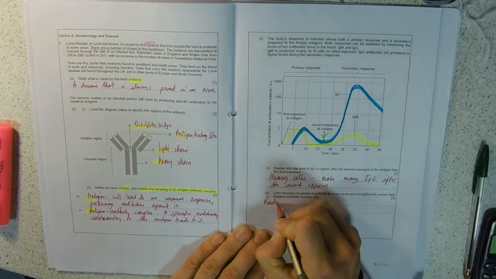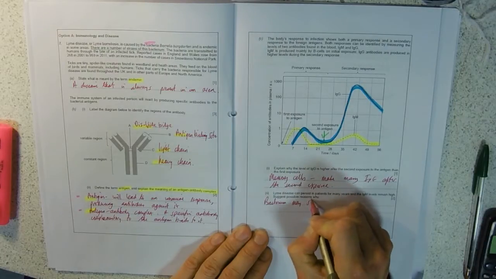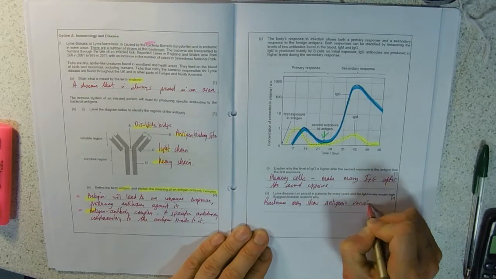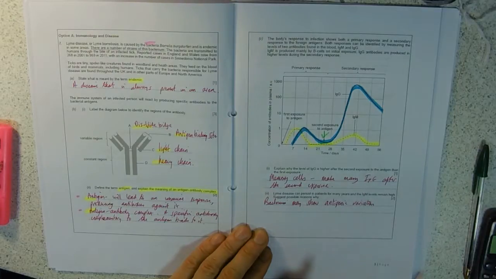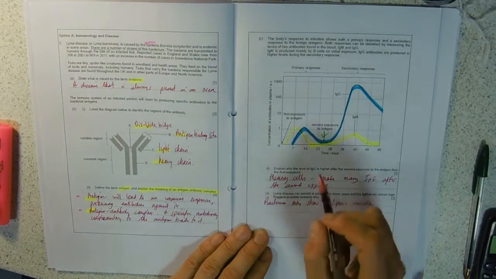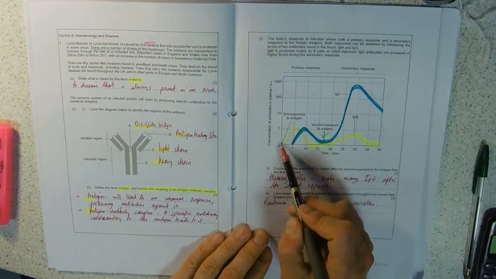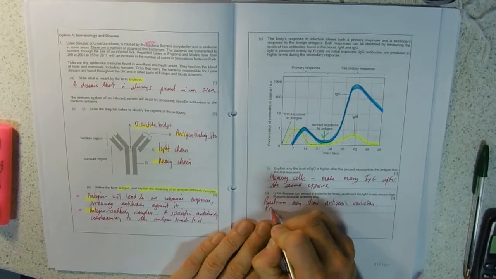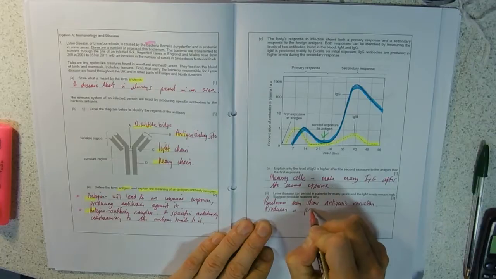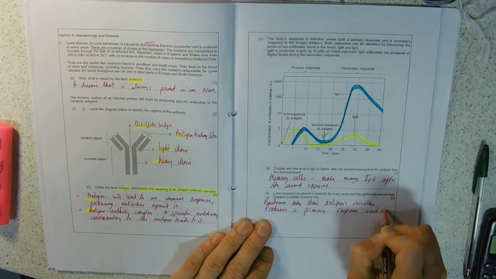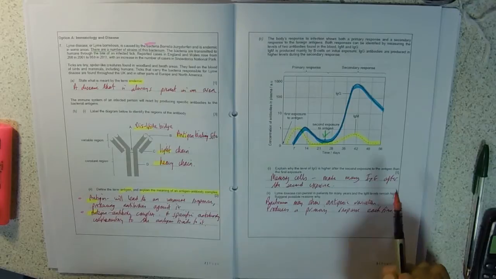So the bacterium may show antigenic variation, or different antigens. We could possibly suggest other sensible suggestions that might produce this kind of first response. The evidence that we've got here is that this produces a primary response each time, because we're saying the M levels remain high.